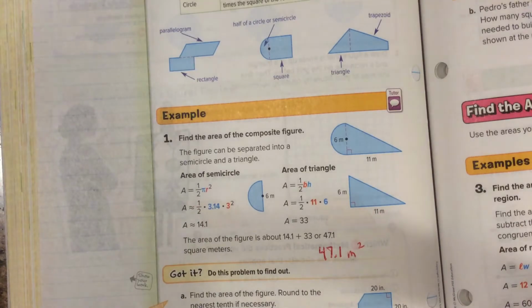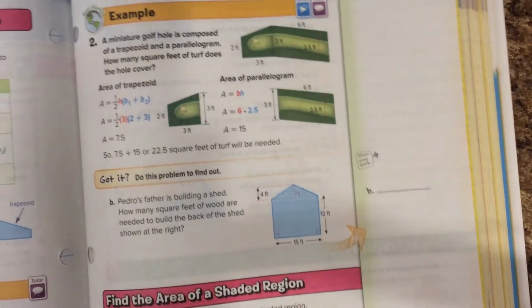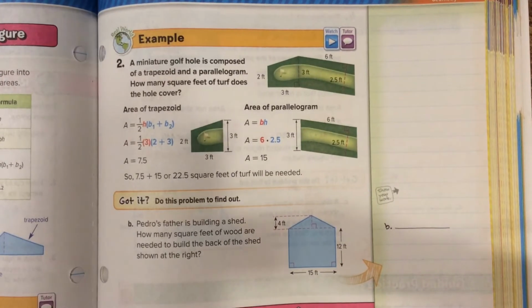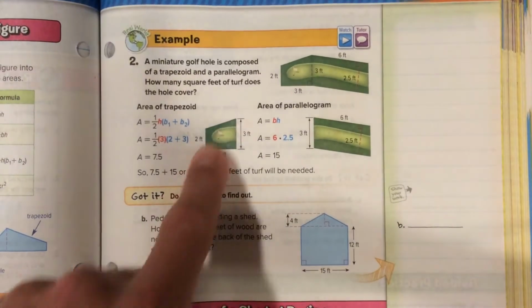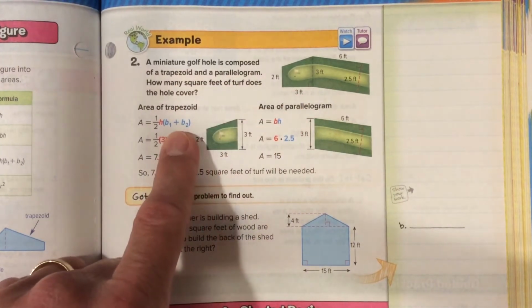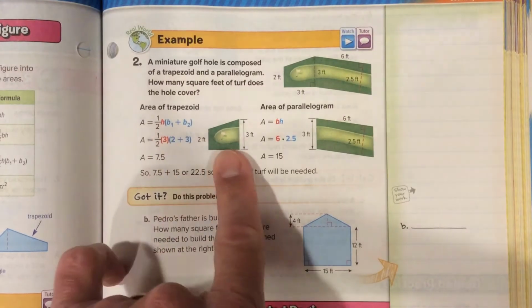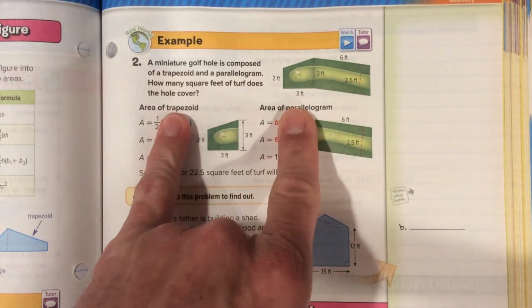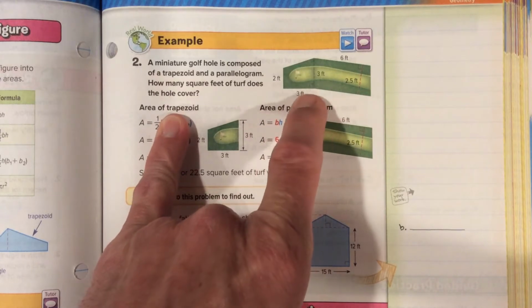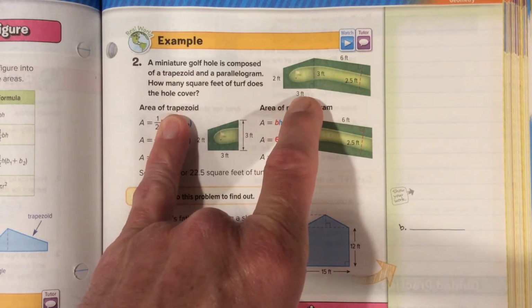All right. The other one they've got worked out here for you is example 2 at the top of page 633. Mini golf holes composed of two trapezoids, or two quadrilaterals. One is a trapezoid, one's a parallelogram. We don't use a lot of trapezoids, to be honest with you. But you can still see they set this up as they have a trapezoid, which is 2 foot on one side, 3 foot on the other side, and it's 3 foot tall.